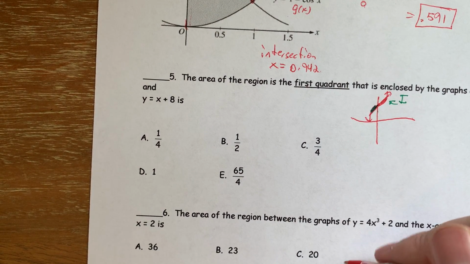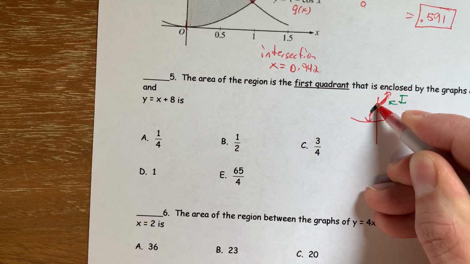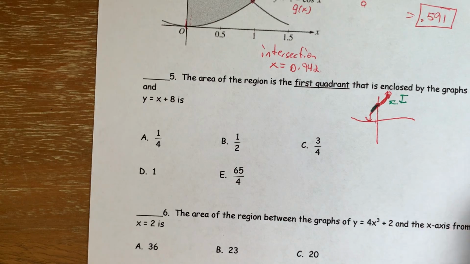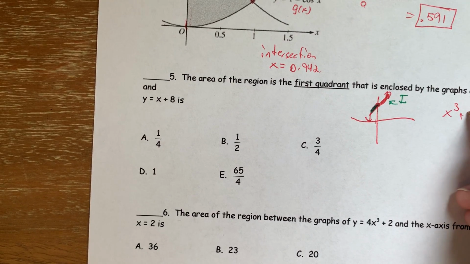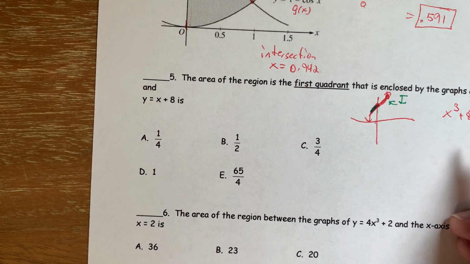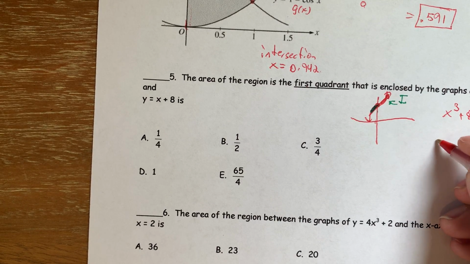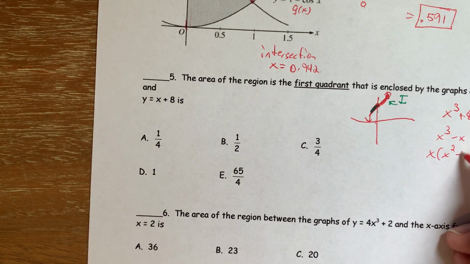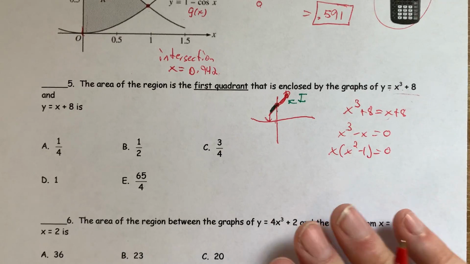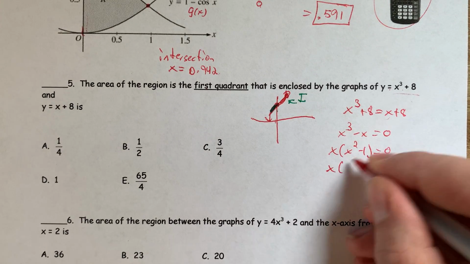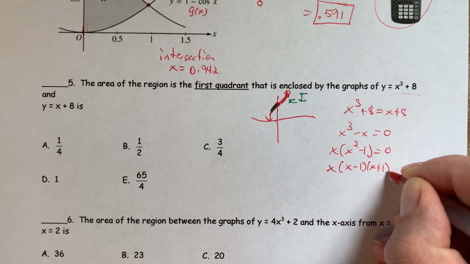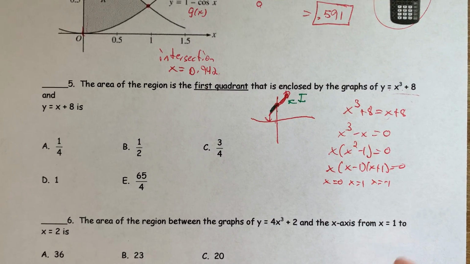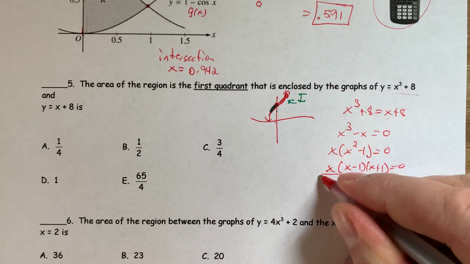So what integral? Well, we need to find where they intersect. Obviously, they intersect at (0, 8), because they both have a y-intercept of 8. But there's going to be another intersection over here, so we need to set them equal to each other. We subtract: x cubed minus x, and the 8's cancel out, equals 0. x times (x squared minus 1) equals 0. You guys couldn't see that, I'm sorry. This is a difference of two squares, (x minus 1)(x plus 1). So x equals 0, x equals 1, and x equals negative 1 are their intersections, but we only care about 0 and 1.